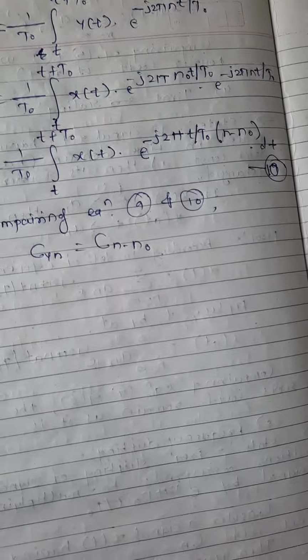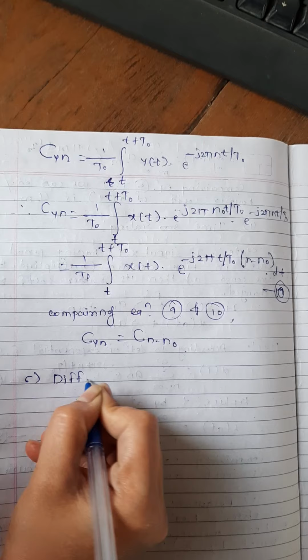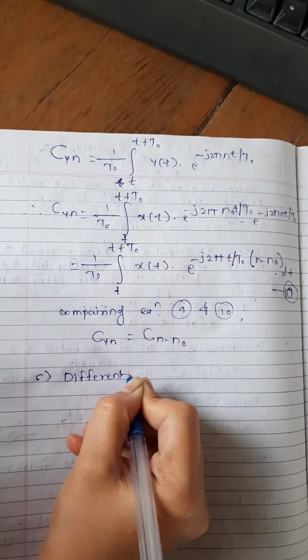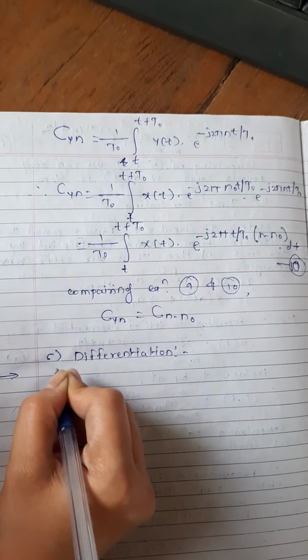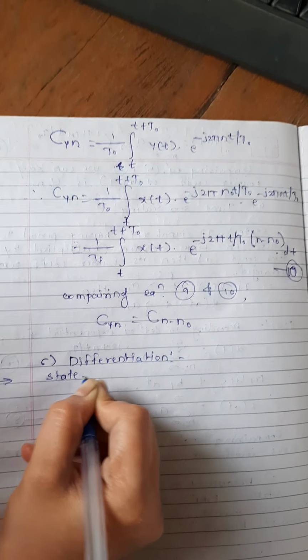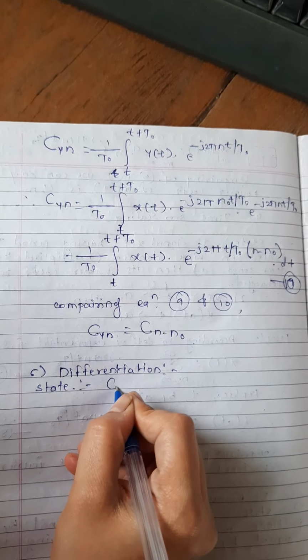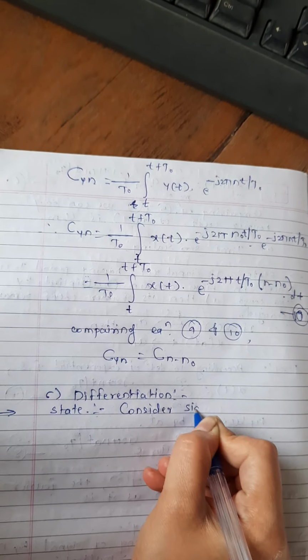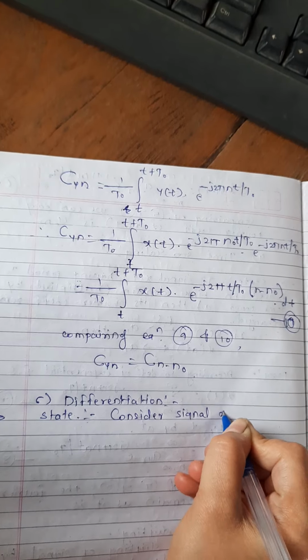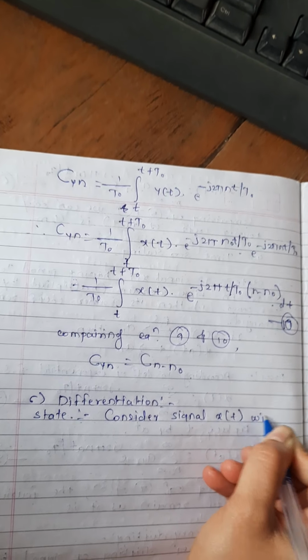Next is the differentiation property. So first we write down the statement for this. Consider a signal x of t with period T0.